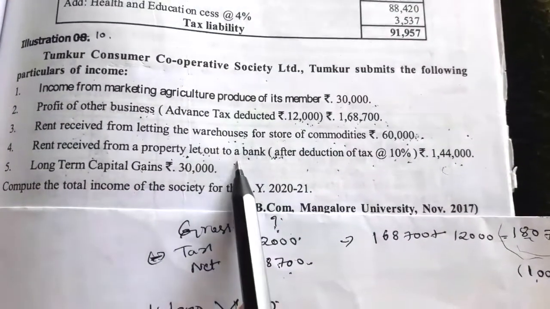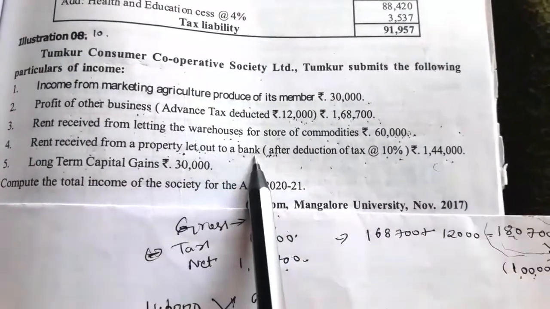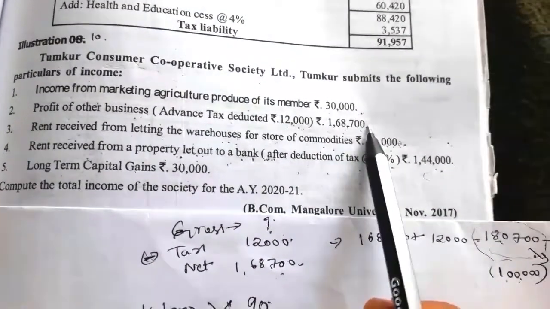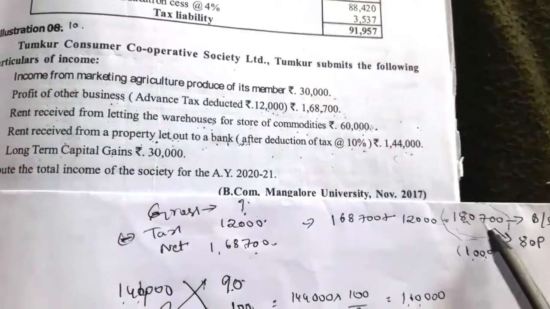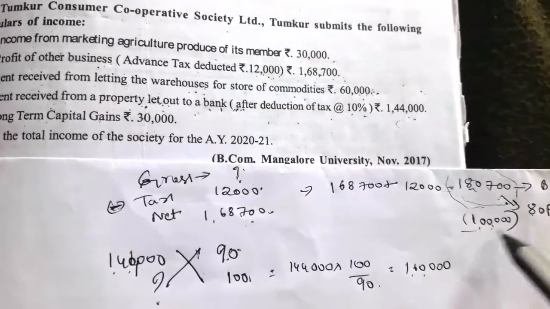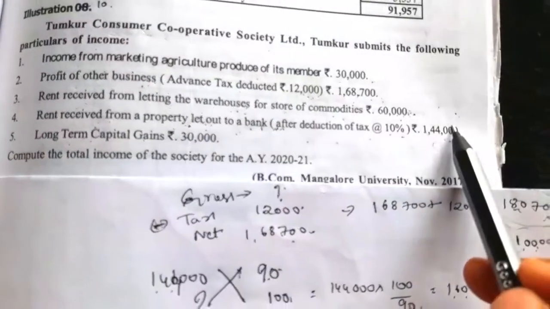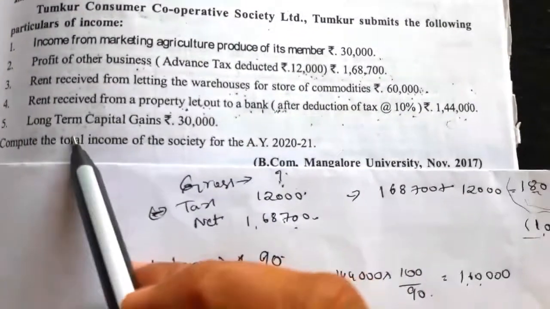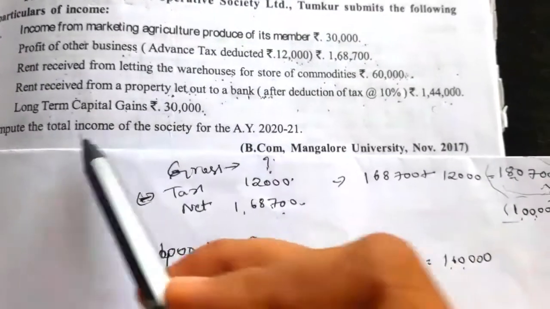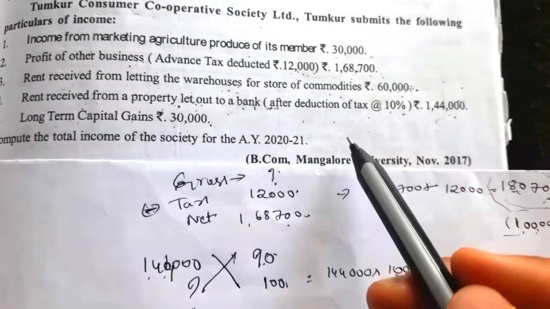And this is also the income from other businesses. So together, the final answer we get here is 1,80,700 plus 1,60,000, that is 1,68,000 together. The maximum limit is 1 lakh that we can claim under section 80P. Next, long term capital gain 30,000 we have to take under the head capital gains. So there is no income under the head other sources.